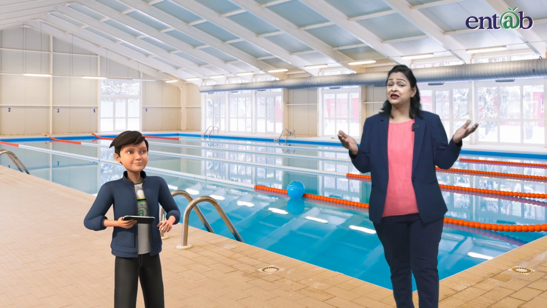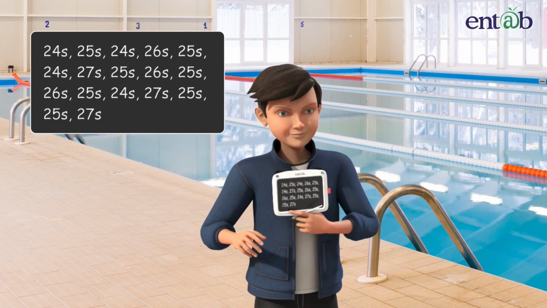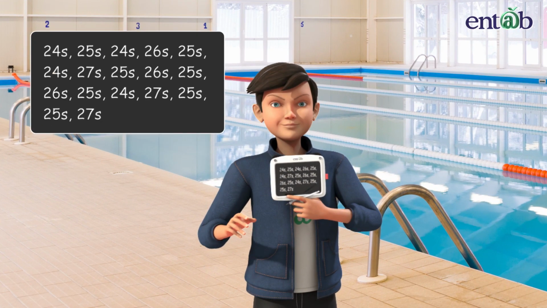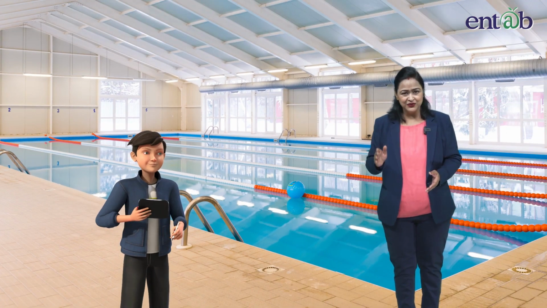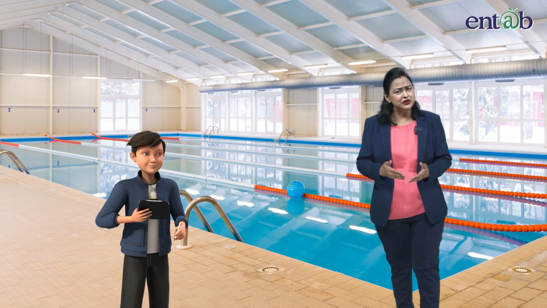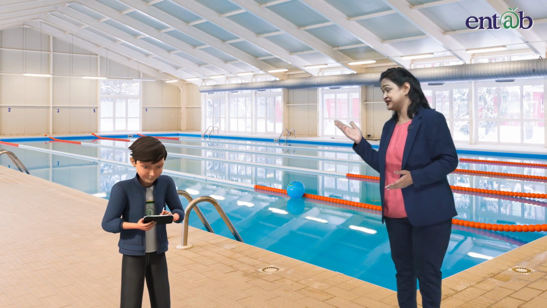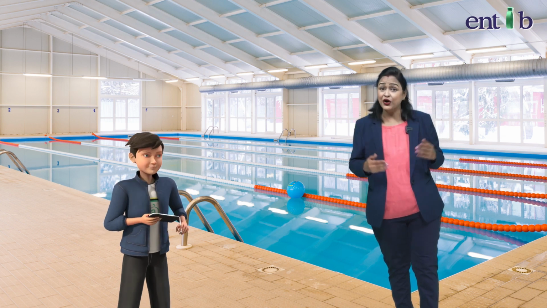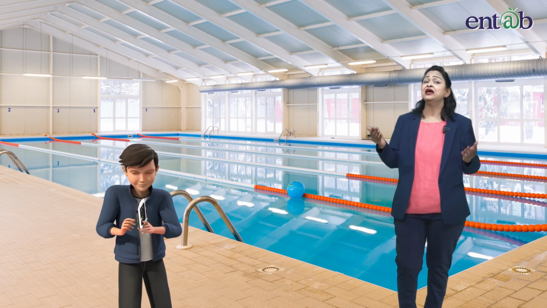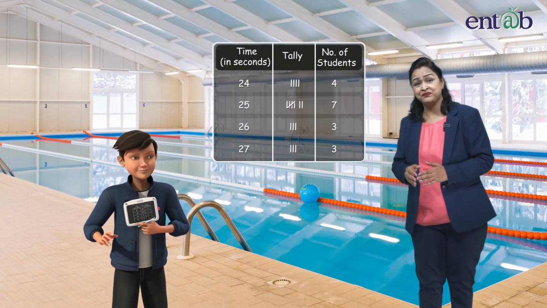So Nick, why don't you show us the collected data? The time taken by students is this. Do you think he has completed his work? No. We already know that to come to any conclusion he needs to organize this data first. He has organized the data in a frequency table in this manner.